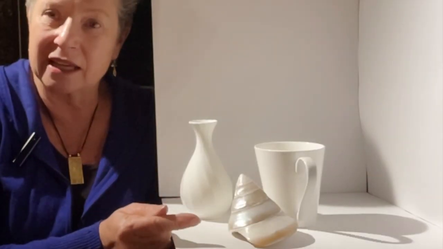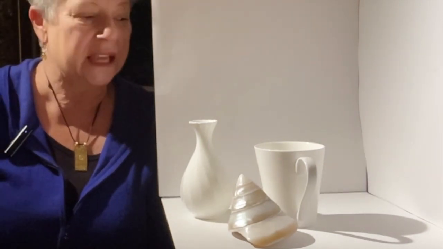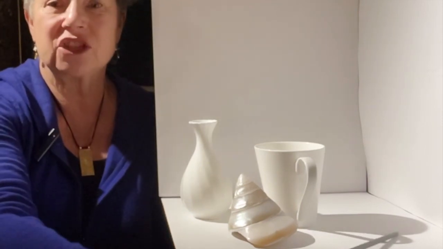So if you're really looking for these shadows and for this value change going from light to dark, start to squint down or take your glasses off. If you start to squint down, you'll be able to see what is light, what is dark, and then map your shadows. Draw around your shadows. So include this shadow here in your composition.